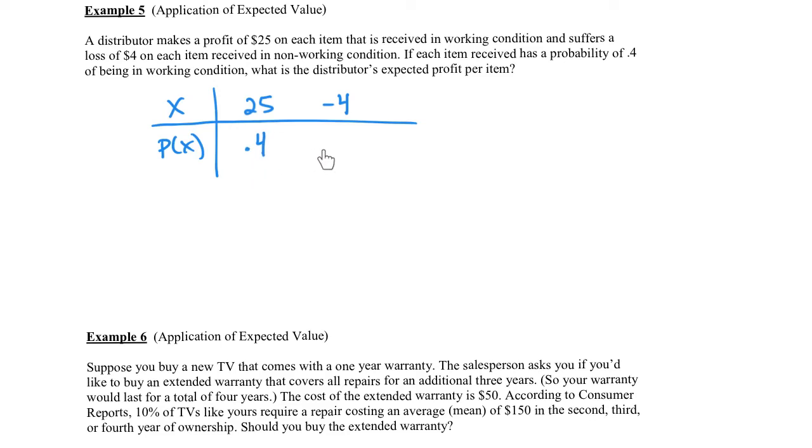So what's the probability then of this happening? Well, we know it's got to be 0.6, right? There's a 40% chance that the item received is in working condition, which means there's a 60% chance it's in non-working condition. So this is the probability distribution. Every time someone comes in this door, the distributor is either going to make $25, which is a 40% chance of that, or going to lose $4, and there's a 60% chance of that.